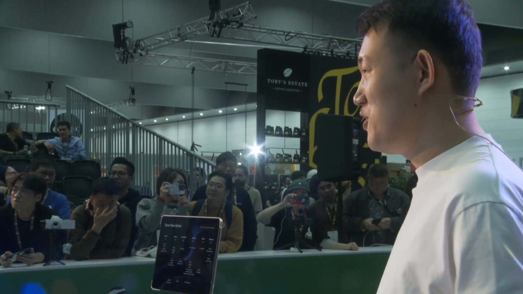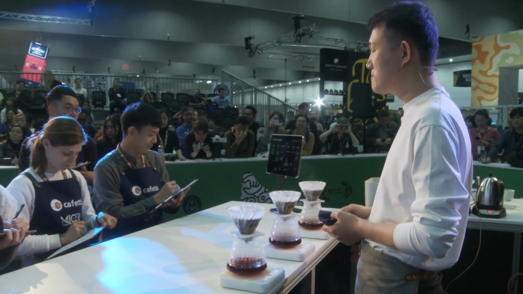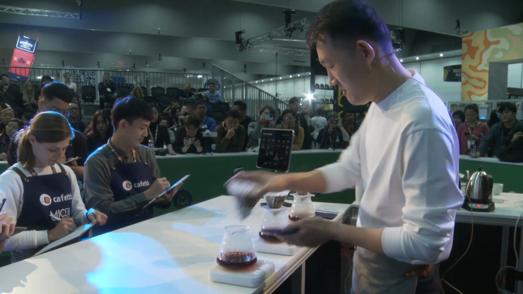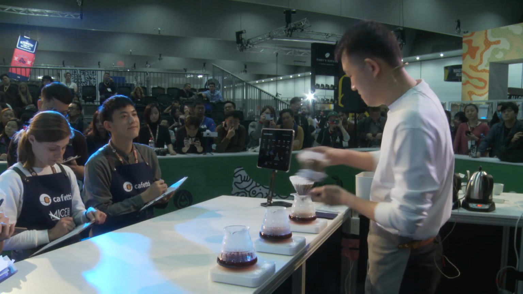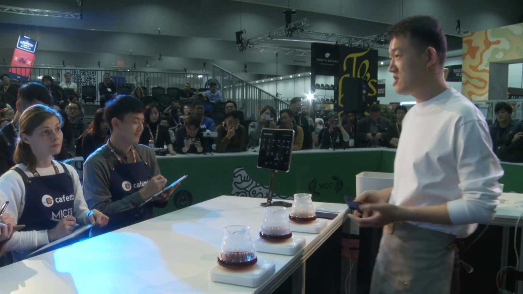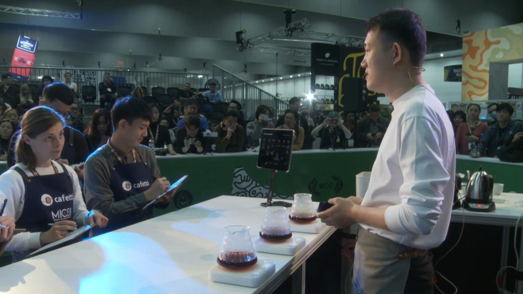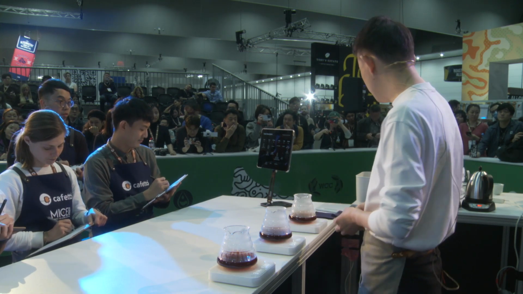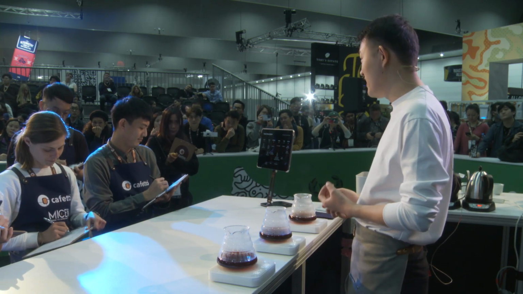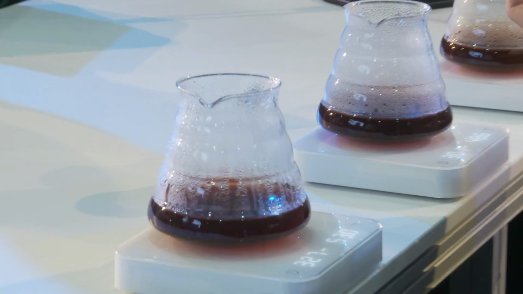For aroma, you will find medium raisin, plum, apricot, and jasmine floral. For flavor, when hot, you will taste cherry, orange, and raisin. When it's warm, cherry, orange, and Earl Grey tea. When it's cold, lemon and black tea.